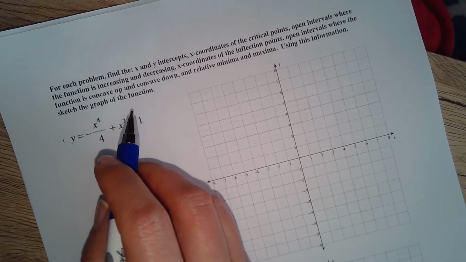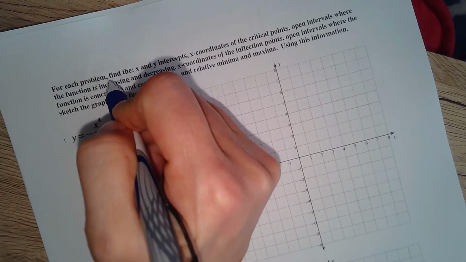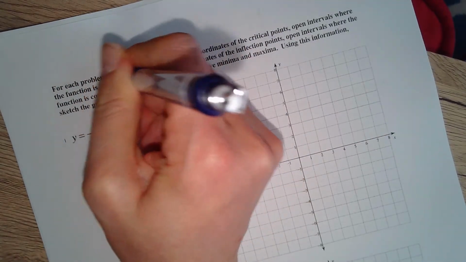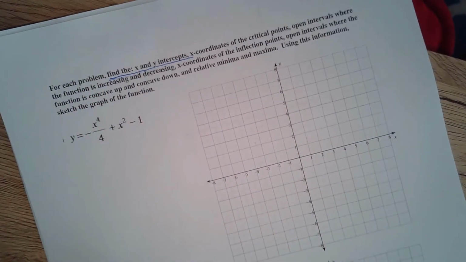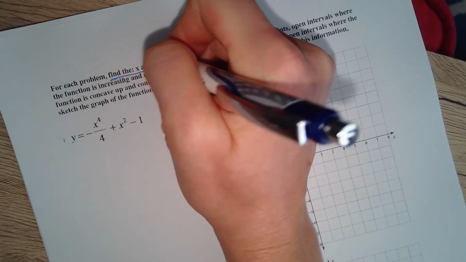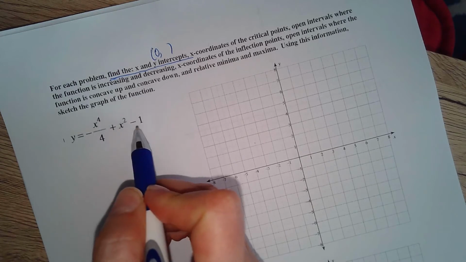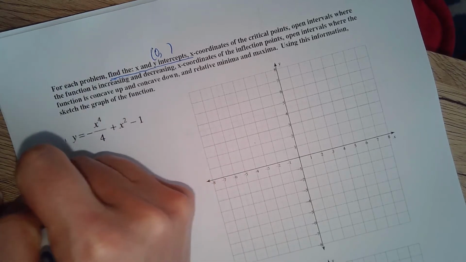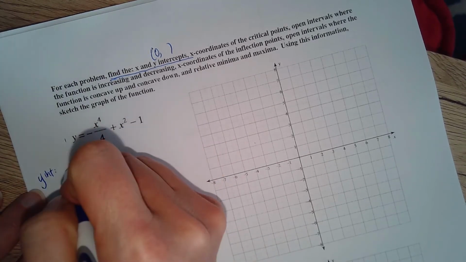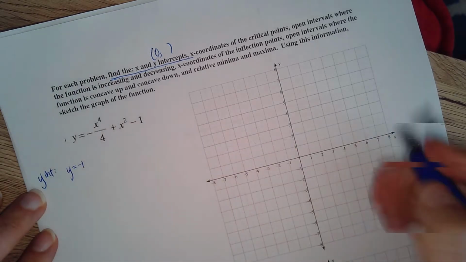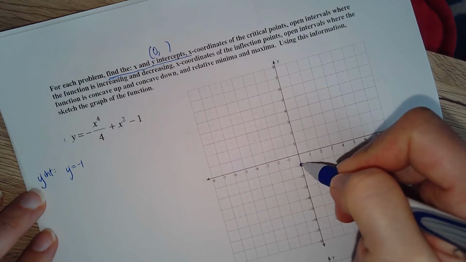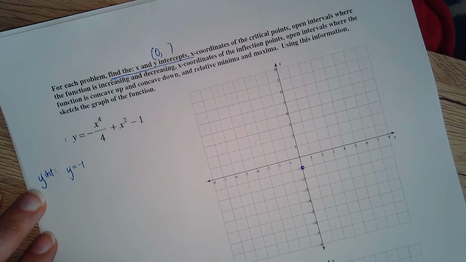Okay, so we're gonna start at the beginning. We're gonna find x and y-intercepts. The y-intercepts are always the easiest, so catch those points first where you can. Y-intercepts means you're setting the x to 0 and you're finding the y. So here, if I put 0 in for those, the y-intercept is going to be y equals -1. So we know that our graph crosses the axis at y equals -1.